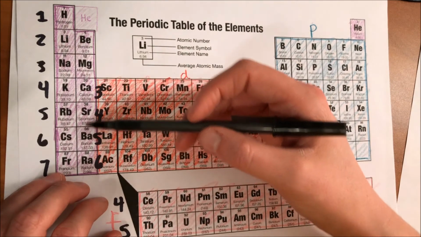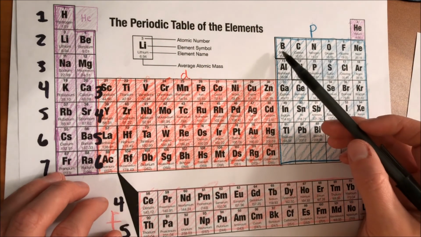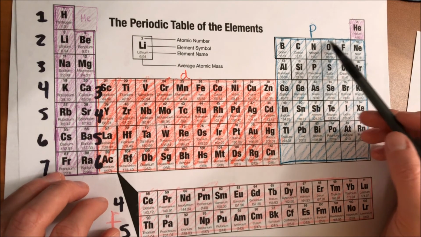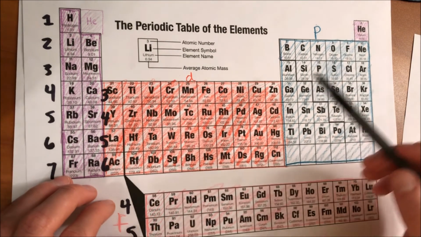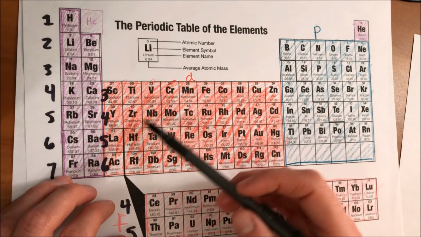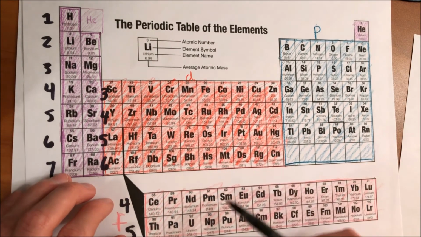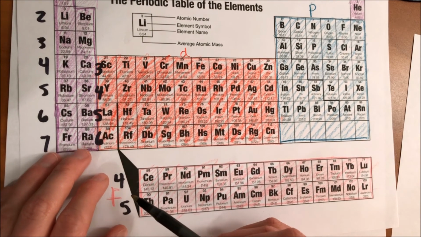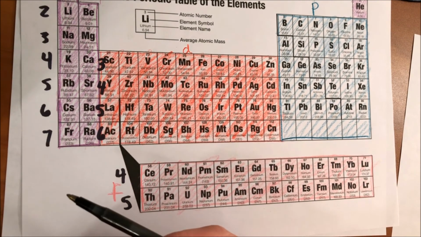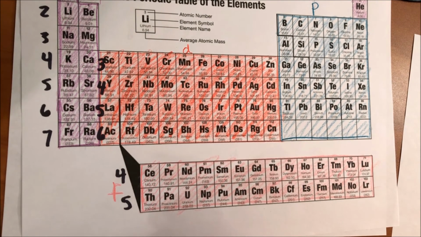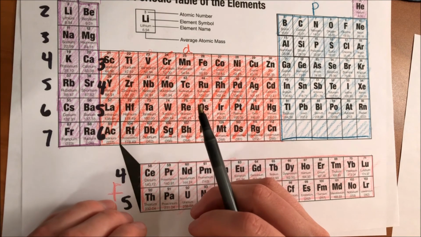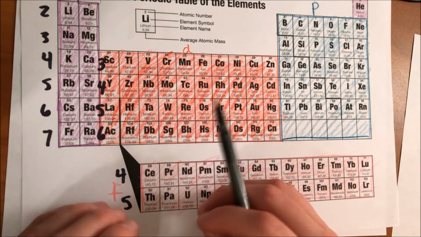The first 2 columns are S. Our last few columns, starting with boron and going over to neon, correspond to P. Our middle transition elements correspond to D. And our bottom series of lanthanides and actinides correspond to F. Basically this arrangement is going to give us a key for how we show where the electrons are within the subshells of an atom.